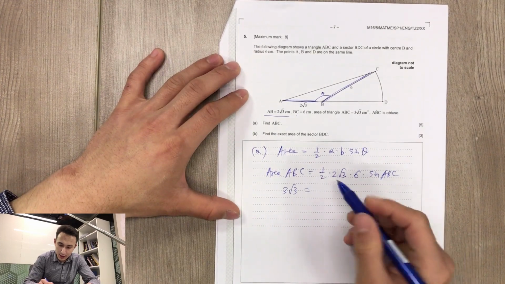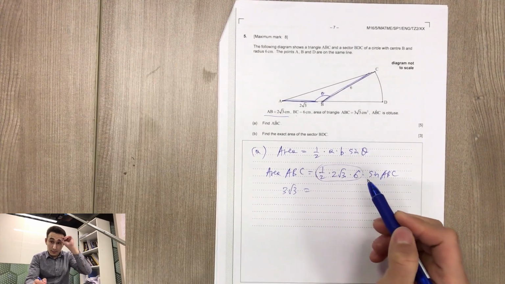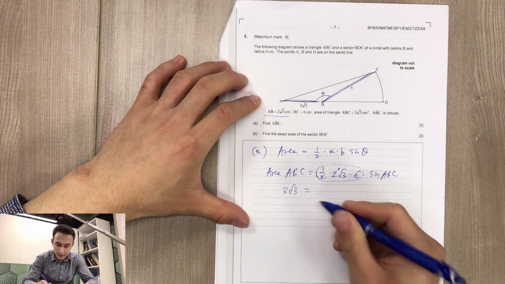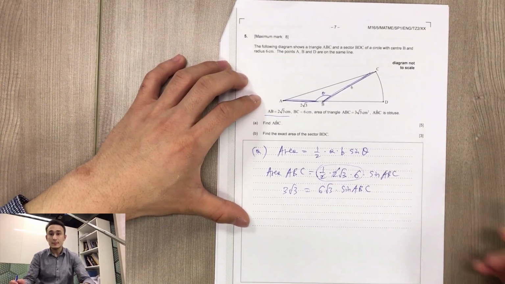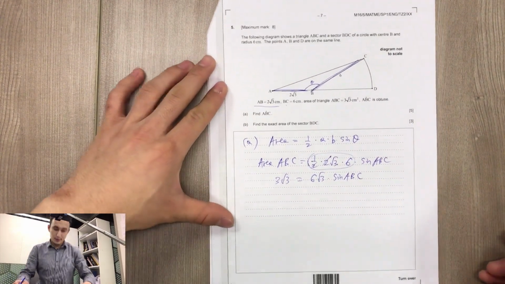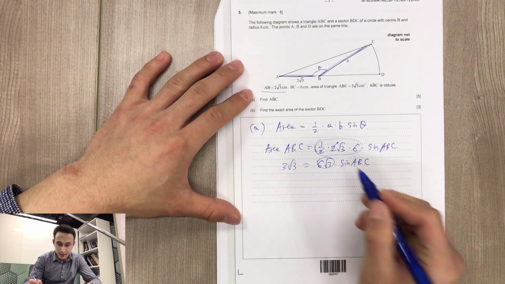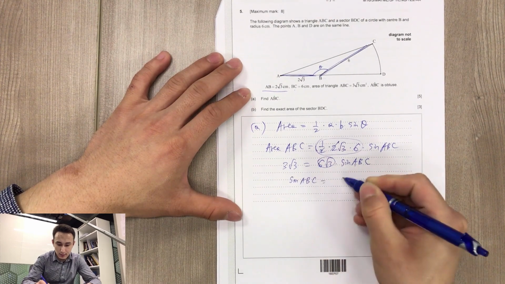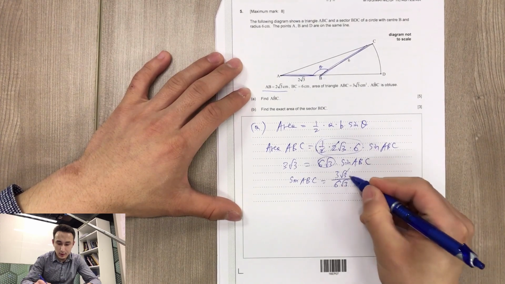It's equal to, now 1 over 2 times 2 root 3 times 6, the 2 and 2 will cancel out. So 6 root 3 times sine of angle ABC. Okay, I hope it's clear. So from here, the next step is just divide by 6 root 3 on both sides. So what's going to happen is sine of angle ABC will be equal to 3 root 3 divided by 6 root 3, which means that root 3 will cancel out.